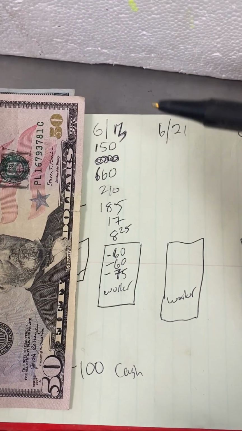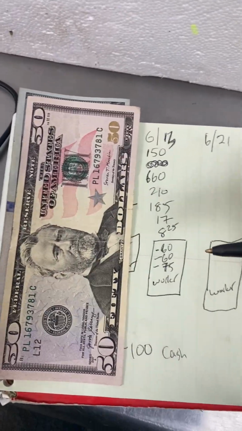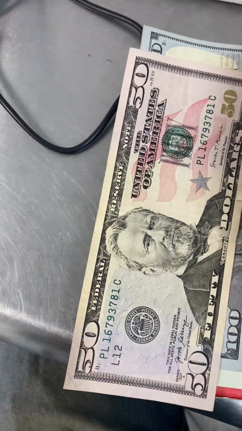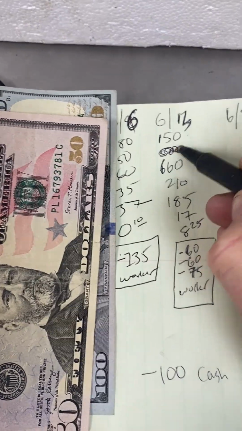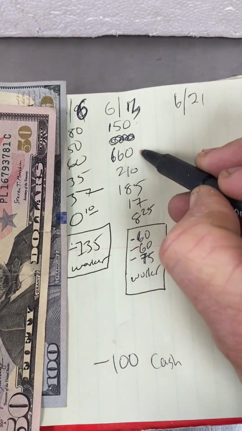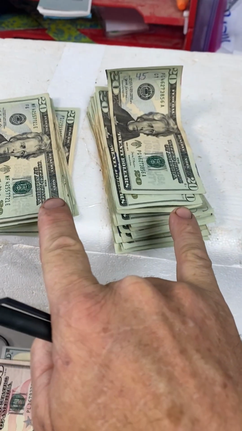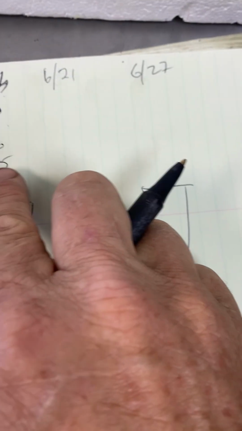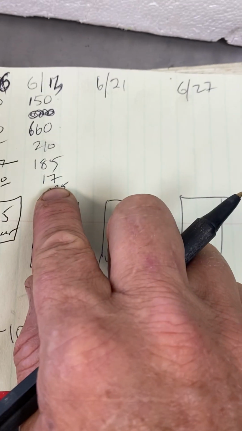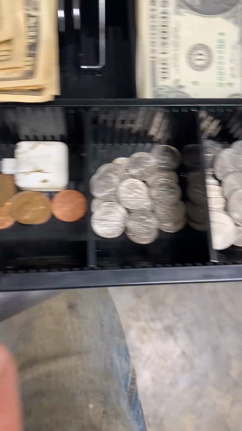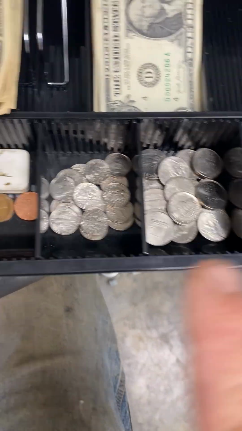This is just a scratch pad to get the total amount of cash in the cash drawer. So 150 was here. I messed up there, just scratch that out. 660 was what I had in 20s when I totaled them. 210 was what I had in 10s. 185 in 5s. And then 17 in 1s. And 825 in silver change only. Do not worry about these two drawers, only count the silver change.